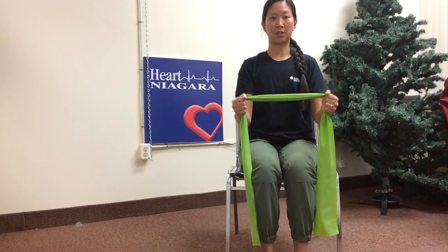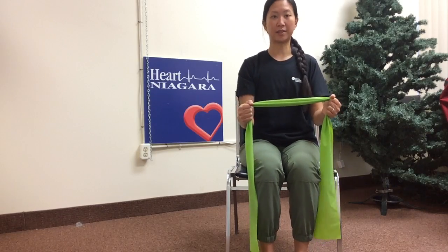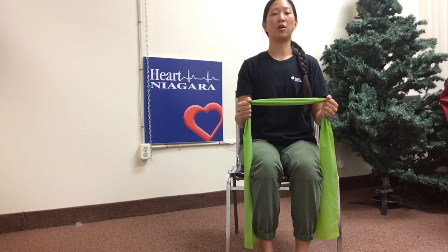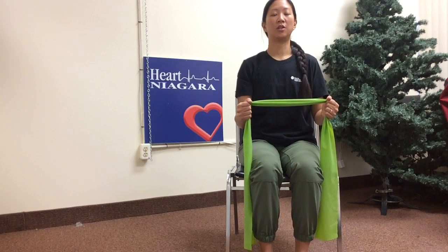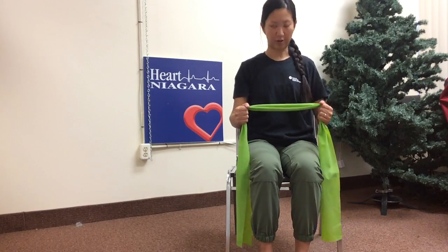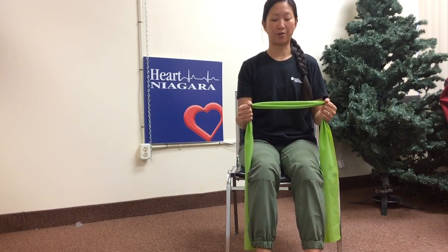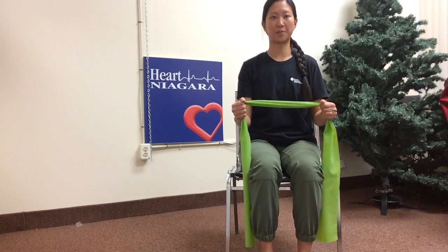You want some nice tension here, and before you even get started, you want to have a nice upright posture. For all these stretches and exercises, you definitely want to brace your core, right? Have your core nice and engaged, and your feet flat on the ground, about 90 degrees.